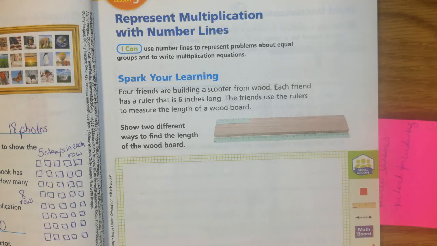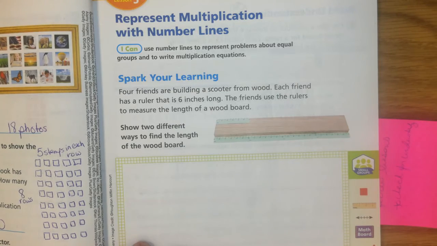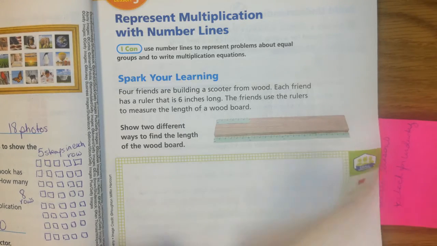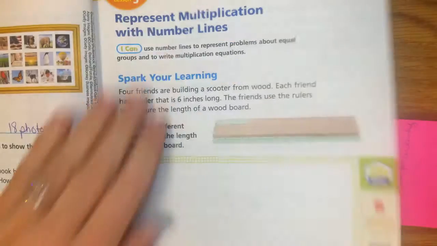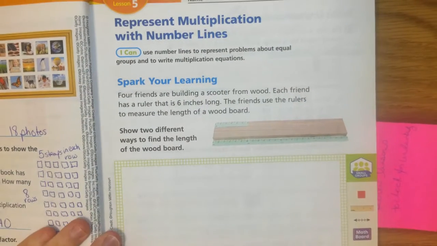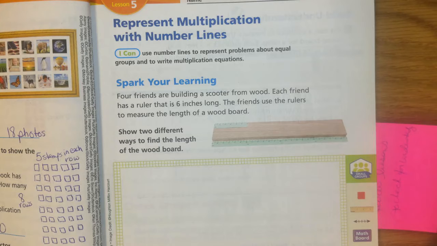You don't have the actual book at home, but you've got the pages. So you're going to need page 21 next, and we're going to do pages 21 to 24 with this lesson. So have those in front of you. Let's start with page 21.